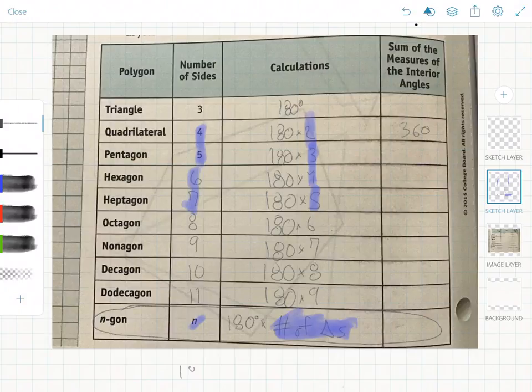So your instinct might be to say, well, it was just 180 degrees times n. But n is the number of sides, not the number of triangles that fit inside. And the relationship between those two things was that the number of triangles that fit inside was always 2 less than the number of sides. So what we actually need to multiply 180 by is n minus 2.